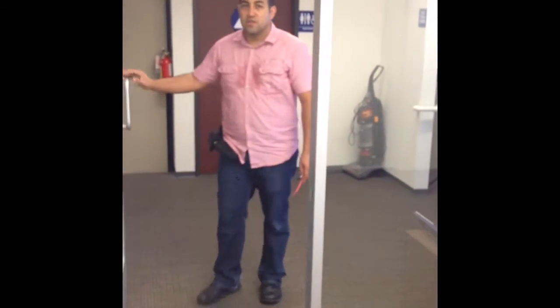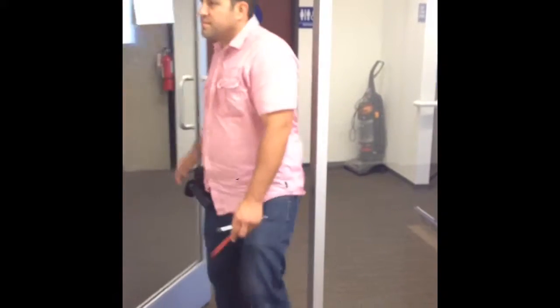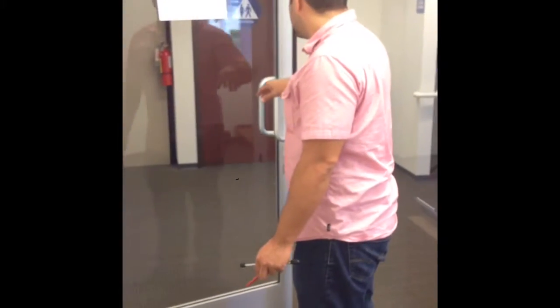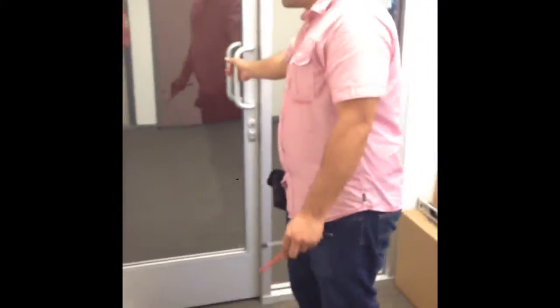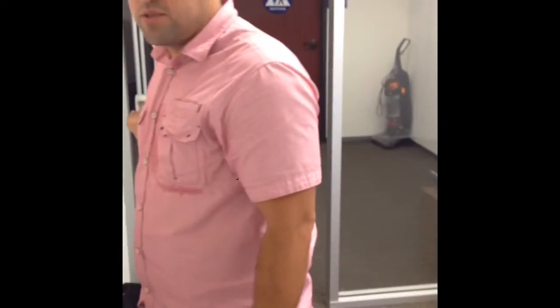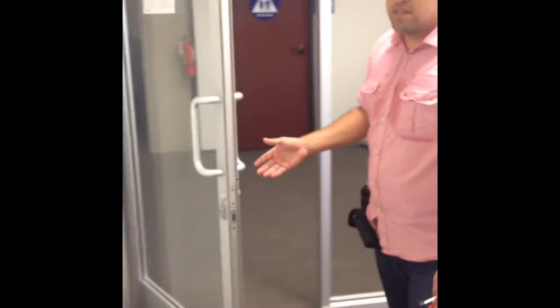Next, we're going to look at the hardware on the pull side, or this will actually be the push side because I have to push my way out the door. If I had to pull my way out the door, this would be a pull side.